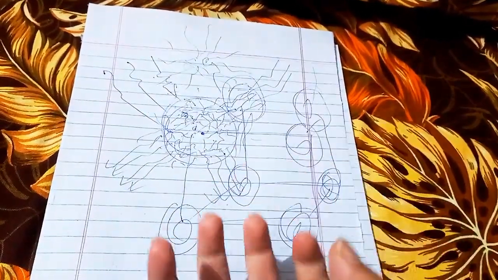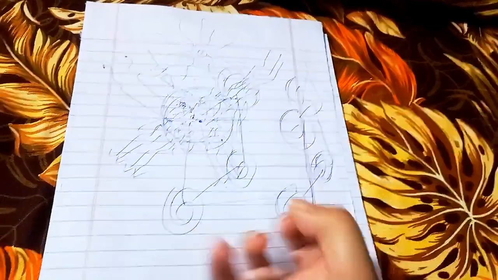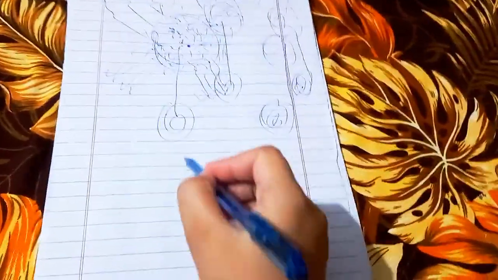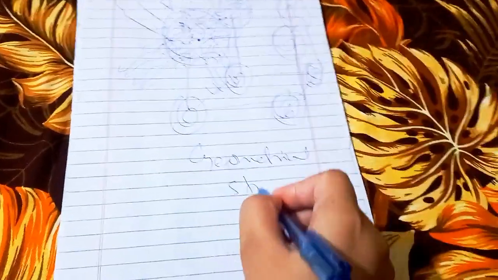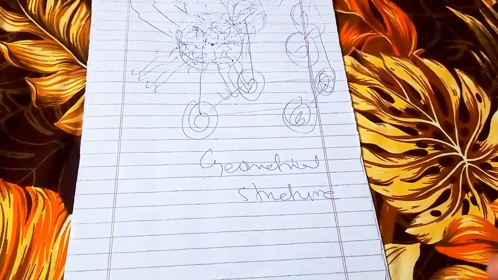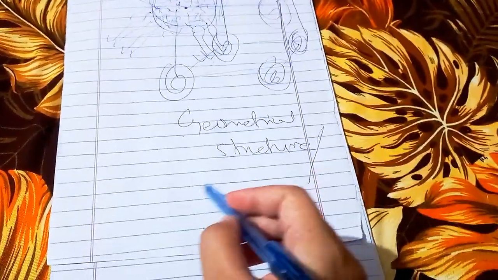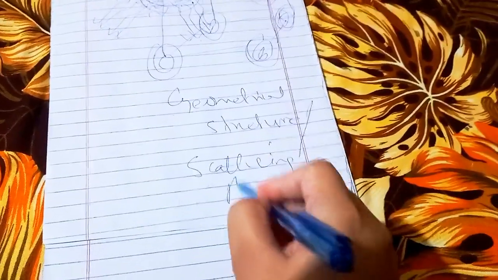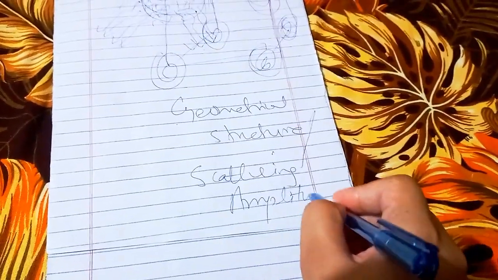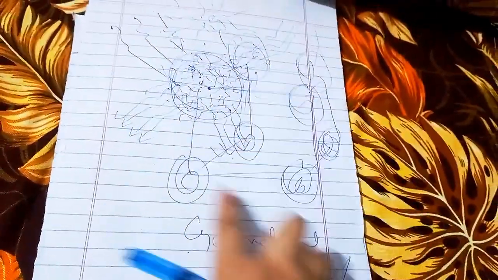Their interference and their combination will result in the geometrical structure factor of the unit cell, which is also known as the scattering amplitude of the diffracted waves.